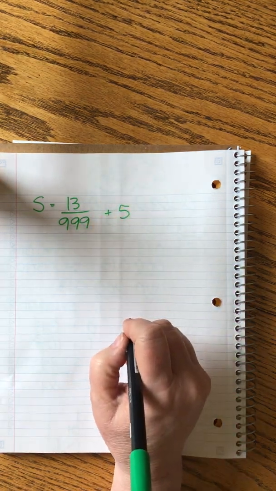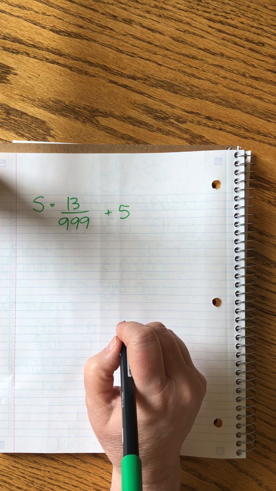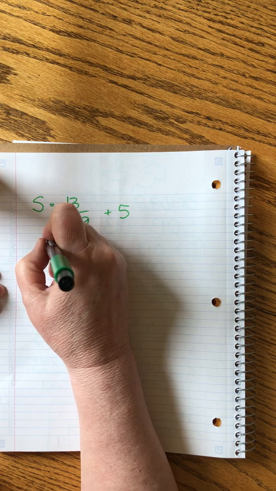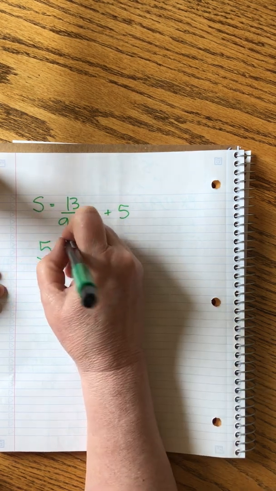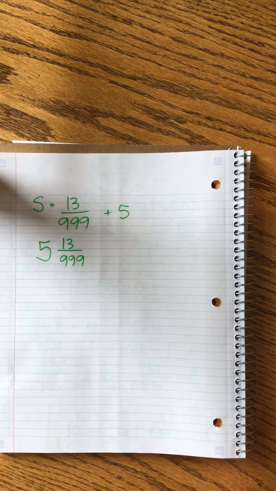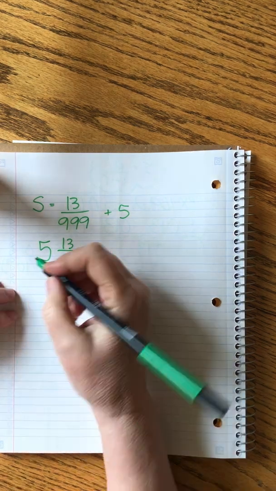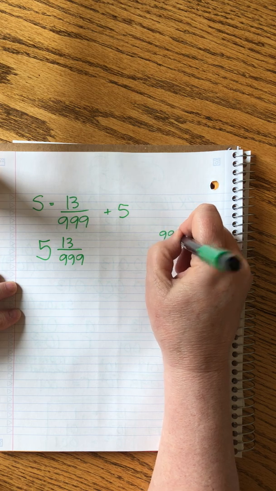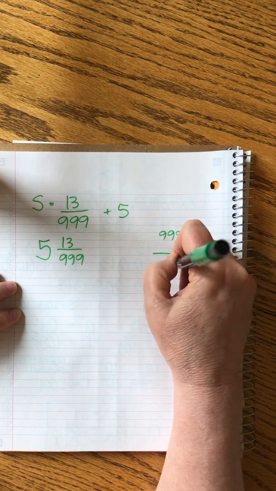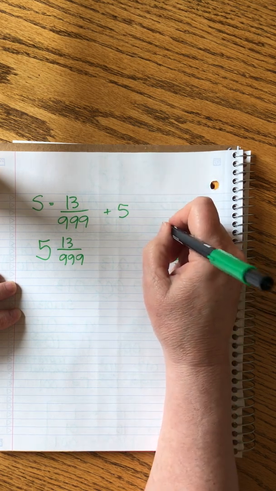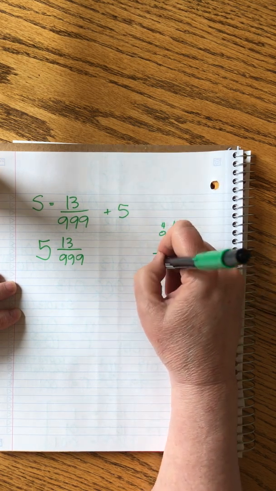There's 2 ways you could write that. You could take the coward's way out and write it as 5 times 13 over 999. I don't want to do that. You know how I feel about mixed numbers, right? So what we want to do is multiply 999 times 5. 45 plus 4 is 9.